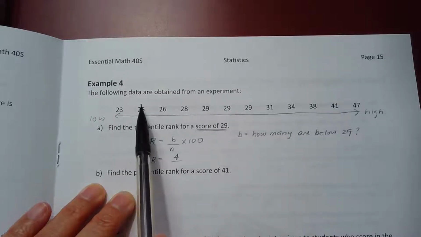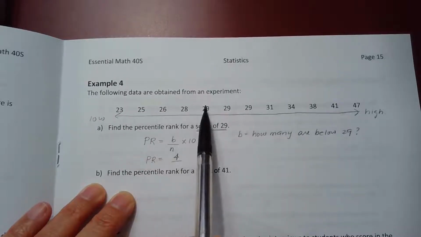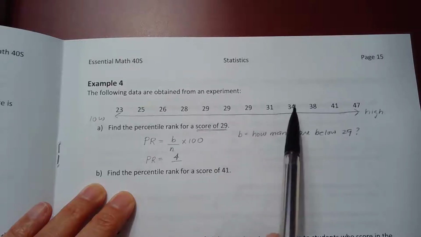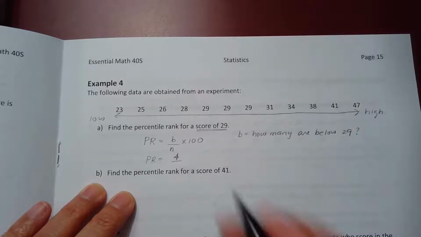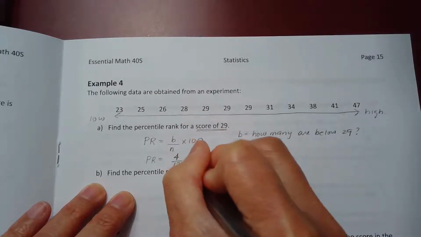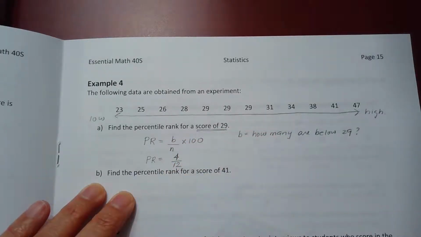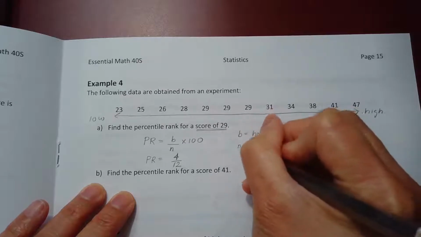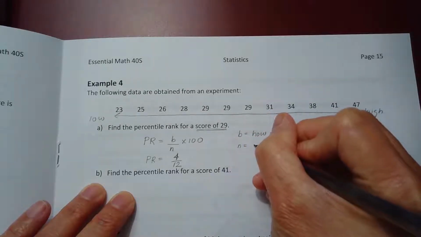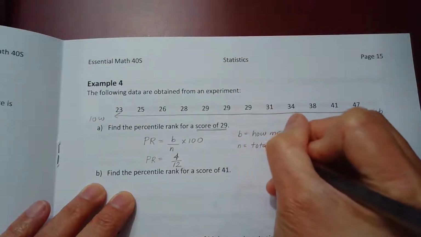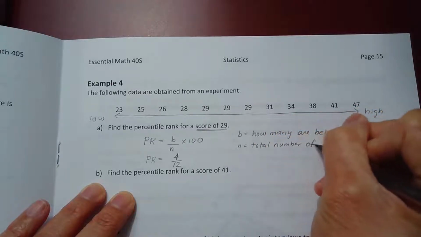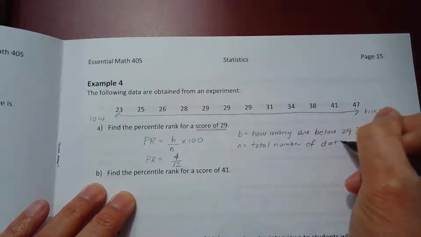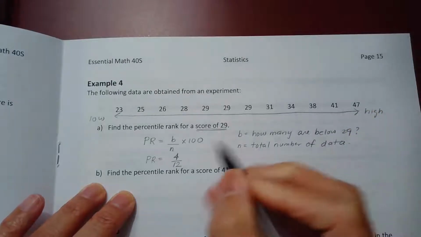There's 1, 2, 3, 4, 5, 6, 7, 8, 9, 10, 11, 12. Okay, so N, the total number of data or scores, is 12.